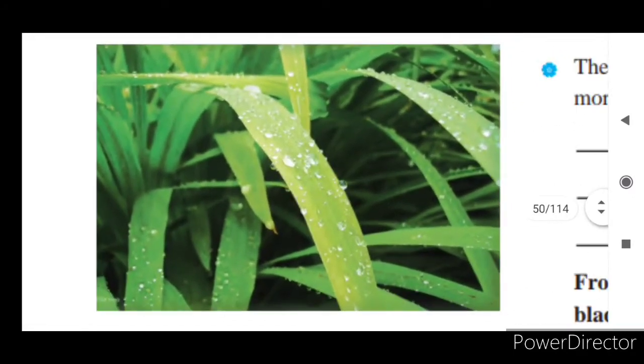Early in the morning the temperature is very low, and when such moisture-loaded air comes in contact with cool air, dew forms and falls on the leaves.